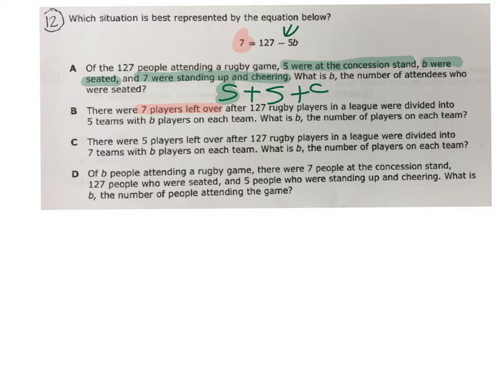After 127 rugby players were divided into 5 groups, 5 teams with that many players. So visualize that. That would be 5 teams with that amount of players on it. So that is a good sign also. It also says you're starting with 127, and this is what's left over, meaning subtraction has to be involved. So the answer is B.